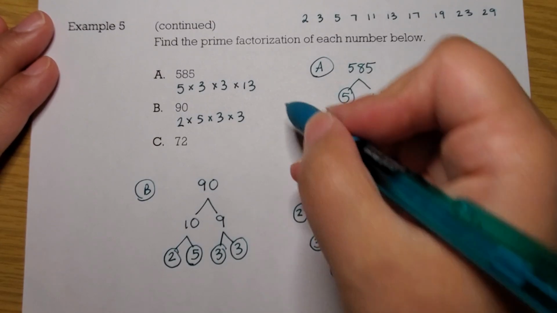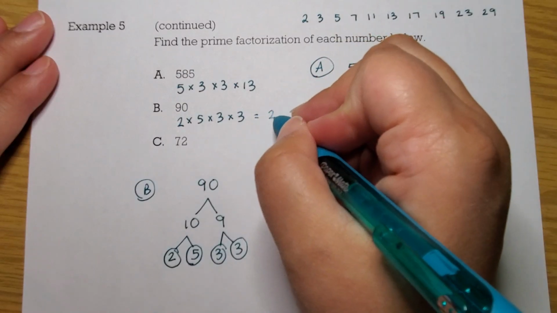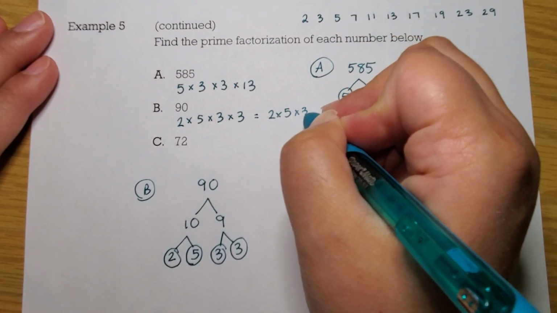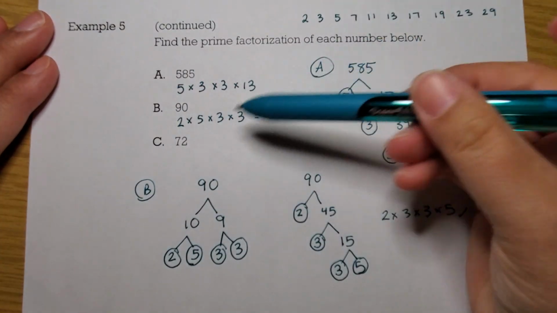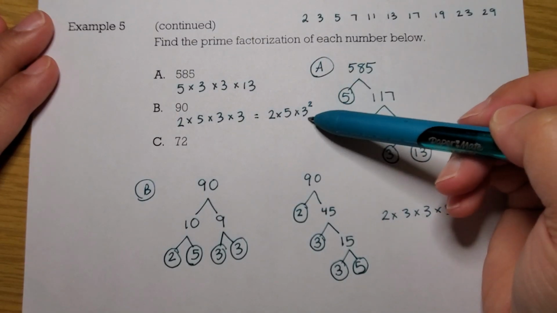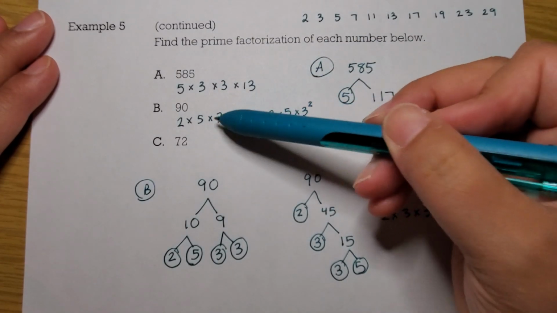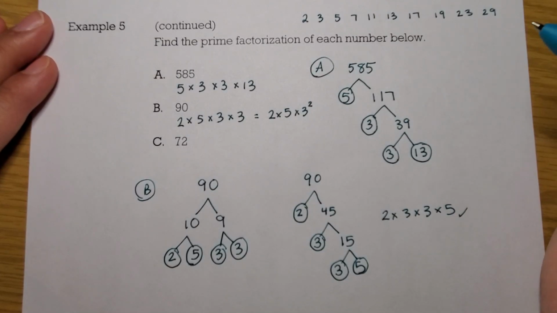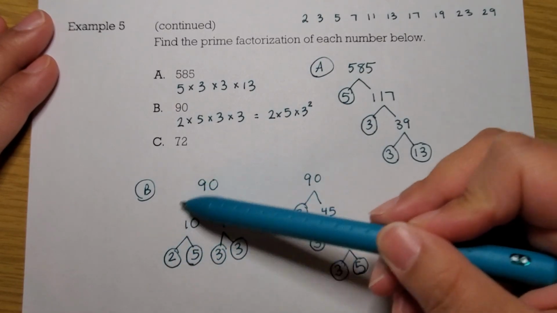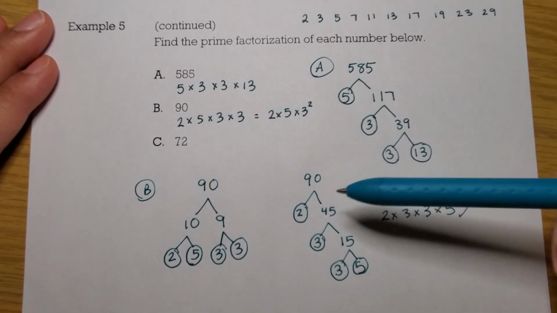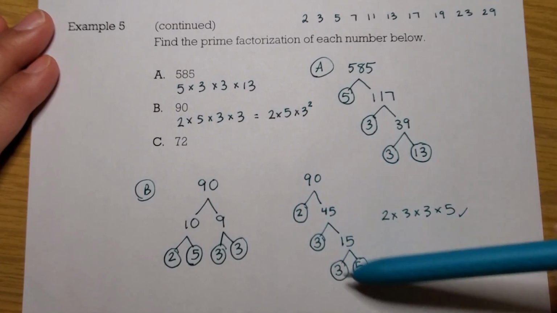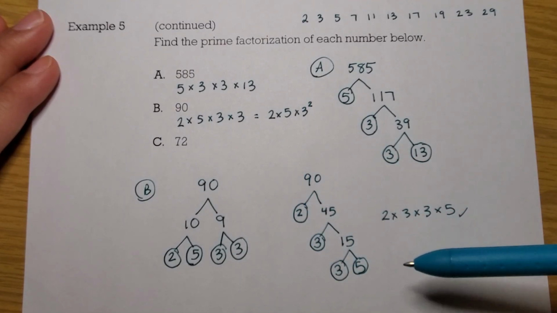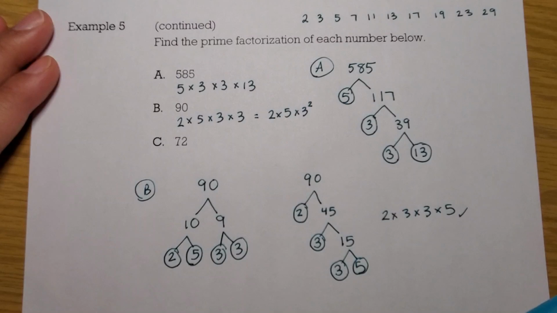And in fact, you could even write this using an exponent. Since the factor of 3 happened twice, you could write that as 3 squared instead of having to write 3 twice. It's up to you, or it's up to how the problem wants you to give your answer. But also notice that our work looks very different. So for B, I had this kind of tree. And then when I redid it, I had a different looking tree. And that's okay. Both of these trees work.